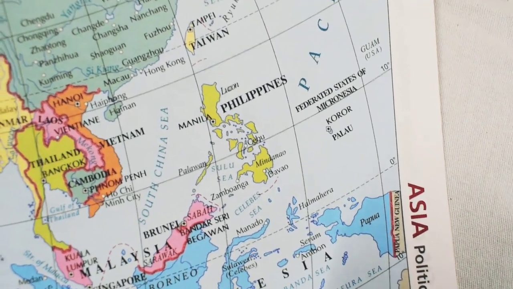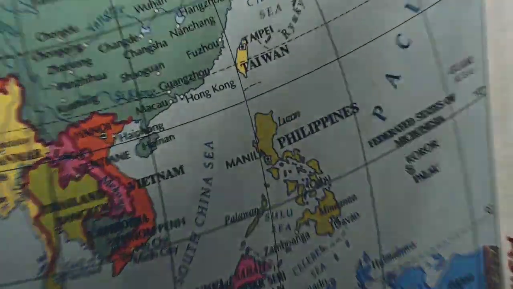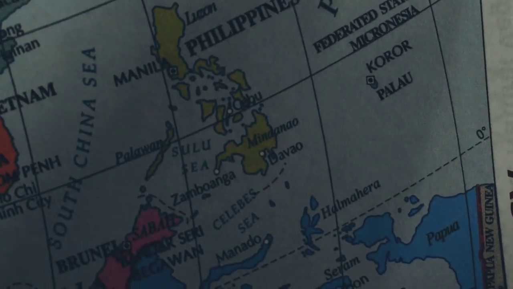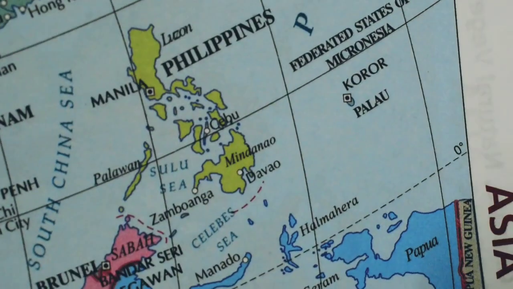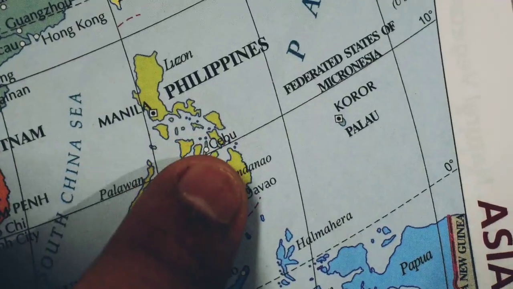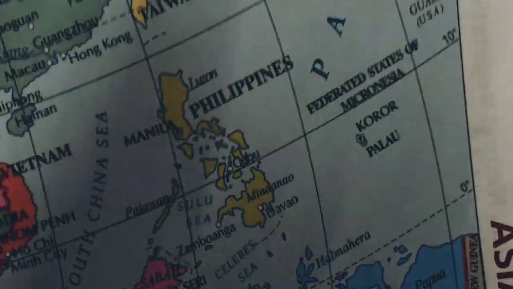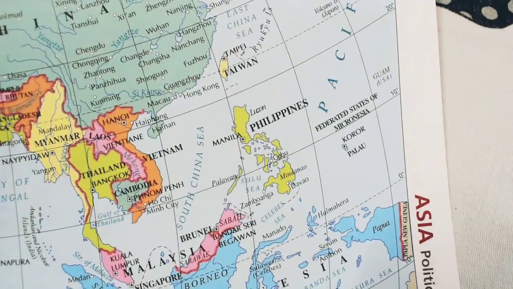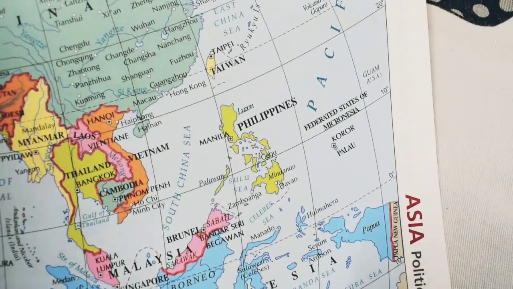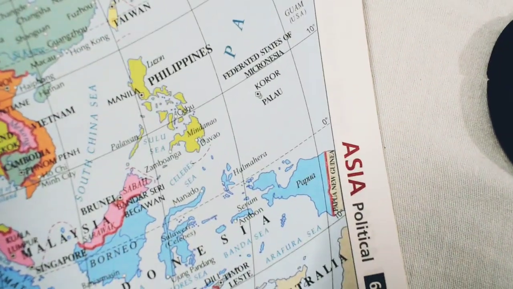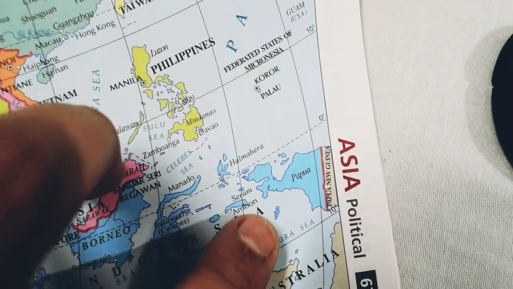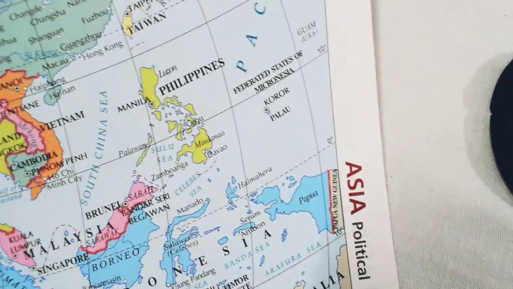We have two big islands of the Philippines. They are Luzon, as you can see over here, and the Mindanao Islands. You do not have to keep in mind the names, but at times it does help to know which are the largest groups of islands over here. Over here we have the New Guinea Islands, which is the second largest island in the world after Greenland.